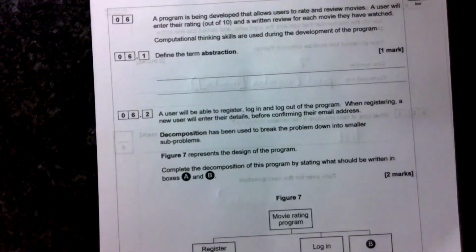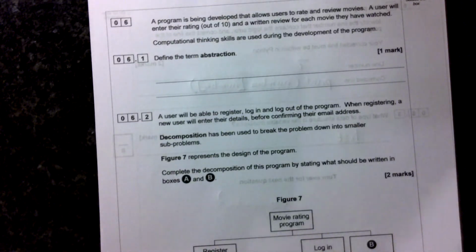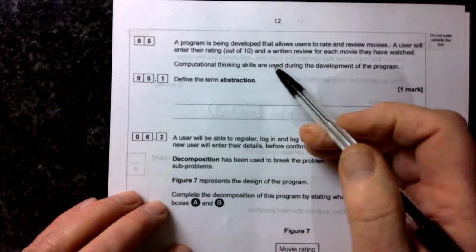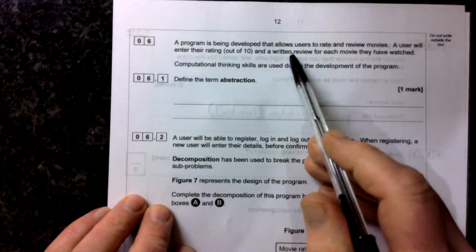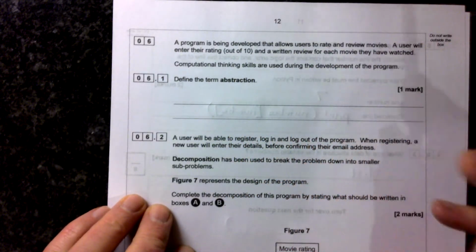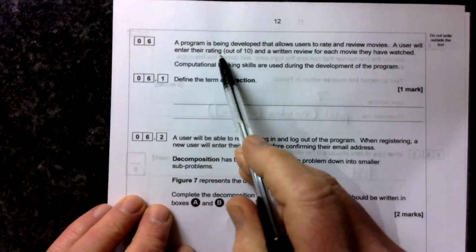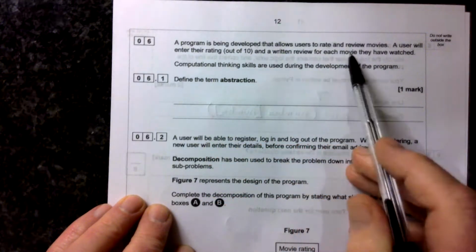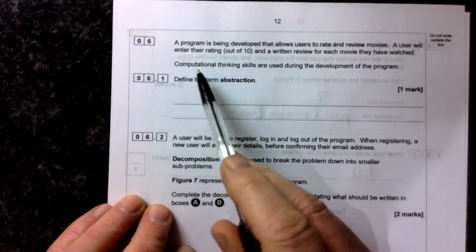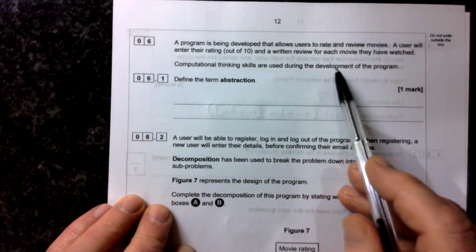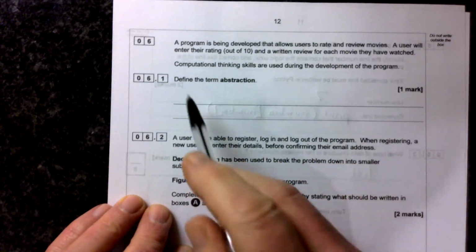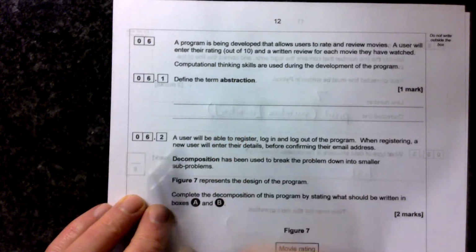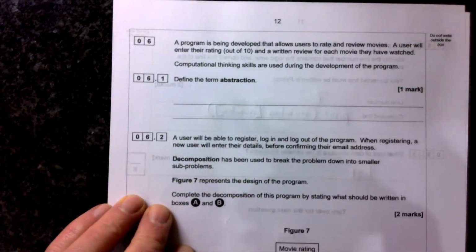Question 6. Right, now we're moving on to a bit more about program design. A program is being developed that allows users to rate and review movies. A user will enter their rating out of 10 and a written review for each movie they have watched. Computational thinking skills are used during the development of the program. I would hope so. Define the term abstraction. What does abstraction mean?